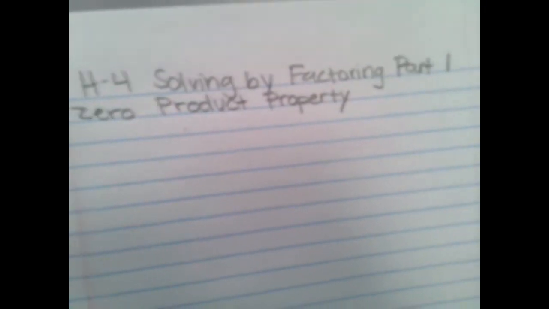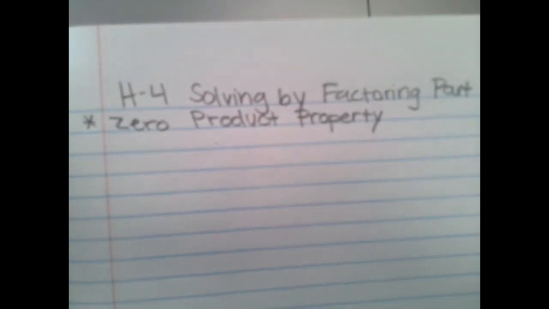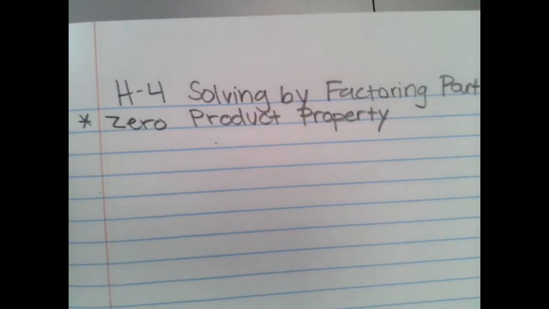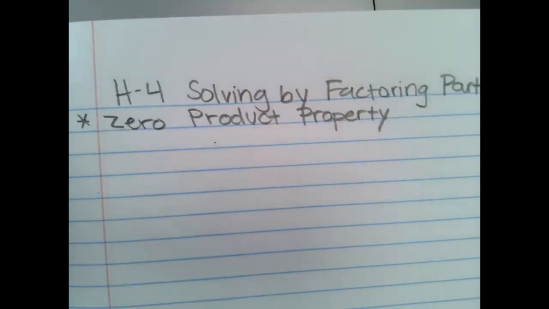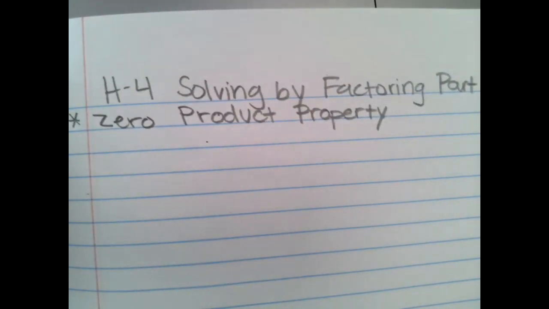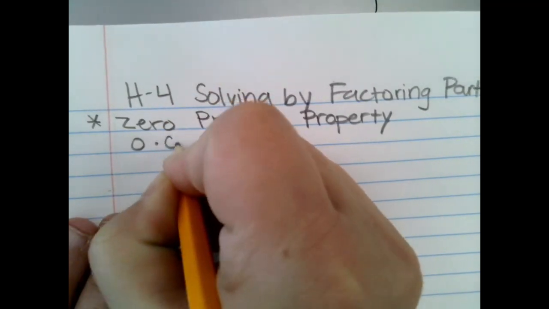Zero product property. All right, what does that word product mean? In math, times, good. So if I'm timesing and I want my answer to be 0, let's think about our options. What times what is 0? 0 times 0 is 0.